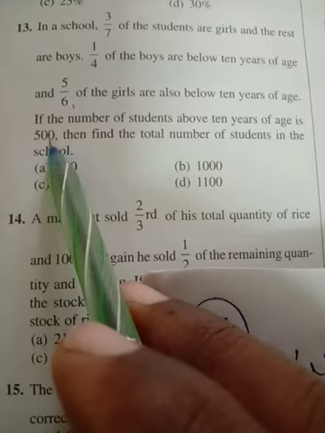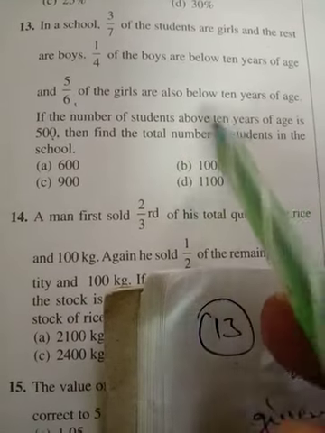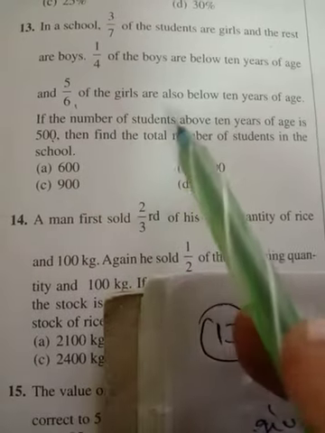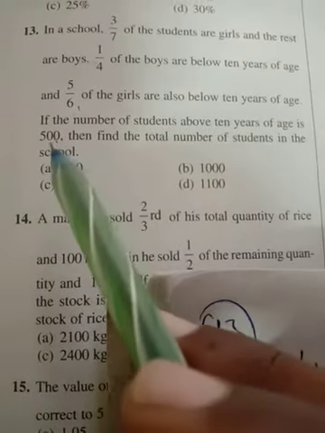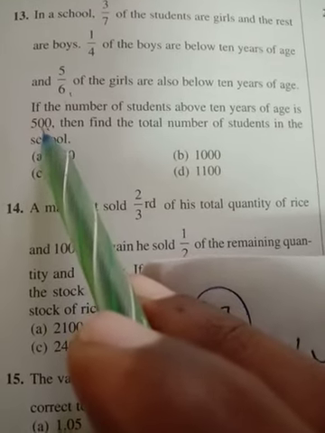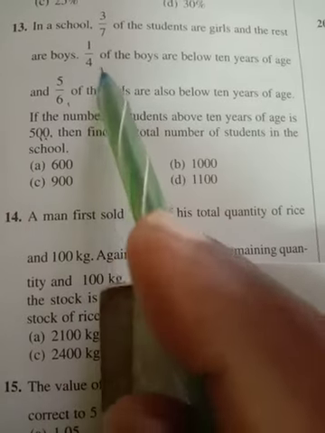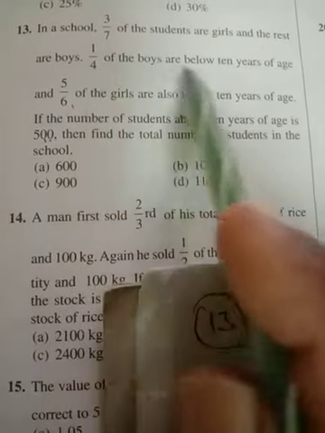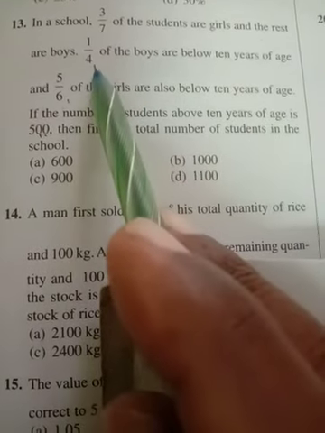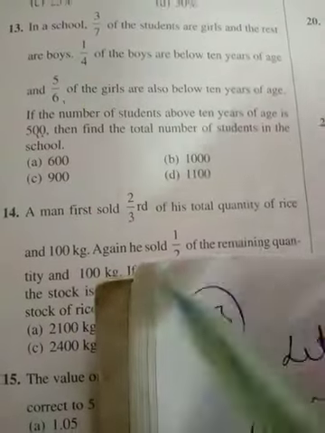What is this number? It is the total number of students above 10 years. Among this 500 there are boys as well as girls, both of them above 10 years, but the data is given about the below 10 years. So based on the below 10 years fraction, you have to write the above 10 years fraction.